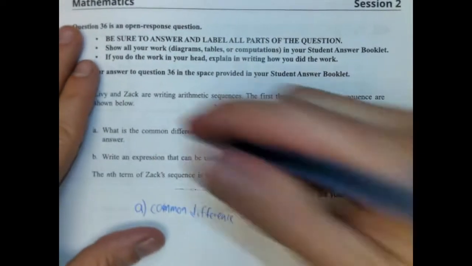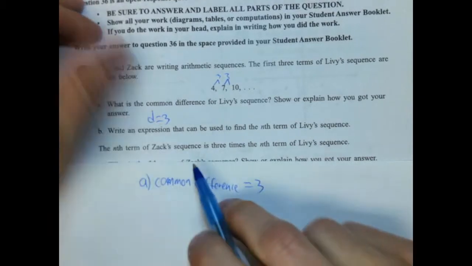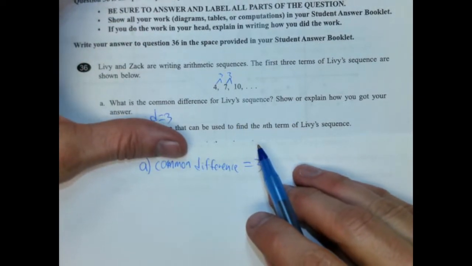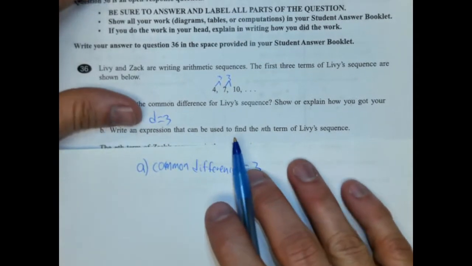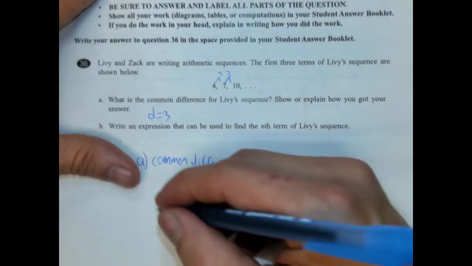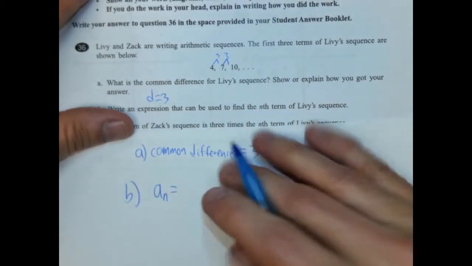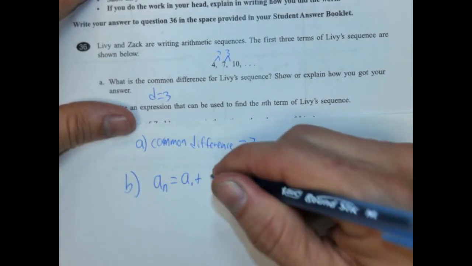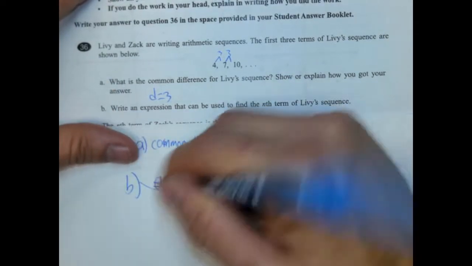Okay, D equals 3. Write an expression that can be used to find the nth term of Livy's sequence. Okay, so A sub n, which is the nth term, is going to be A sub 1 plus common difference times n minus 1. Sorry, I totally screwed that up.